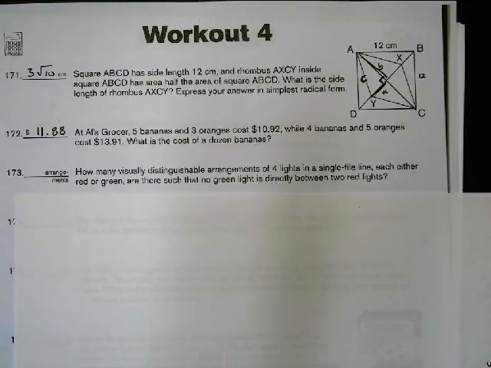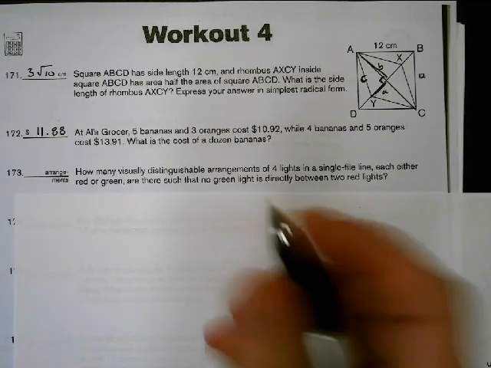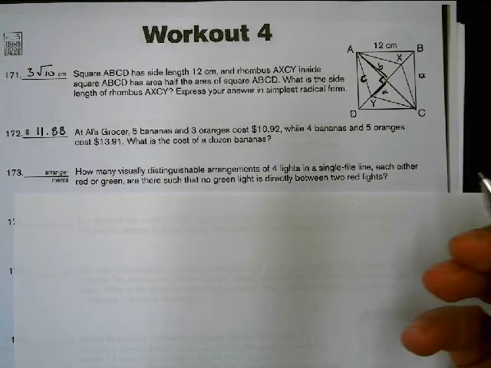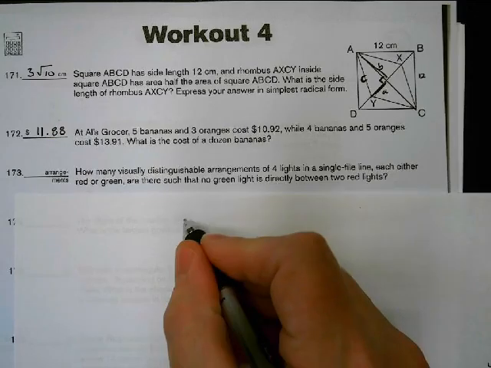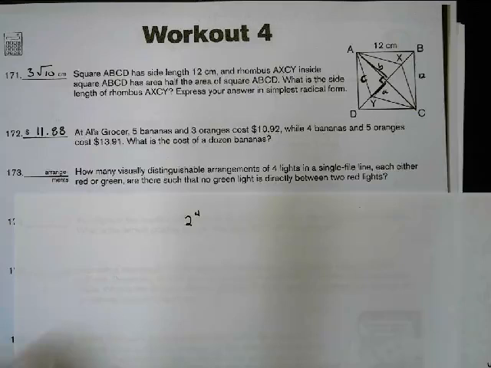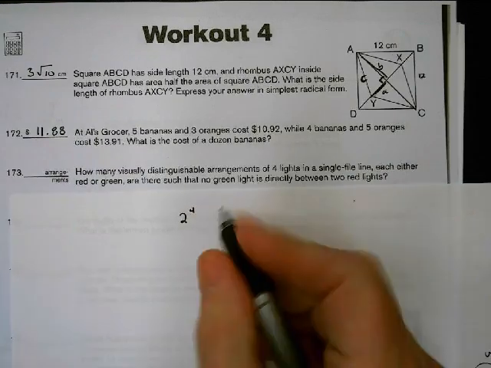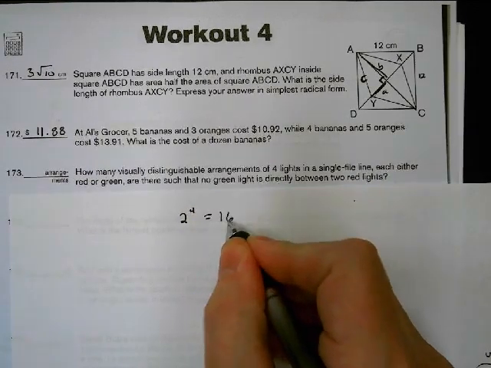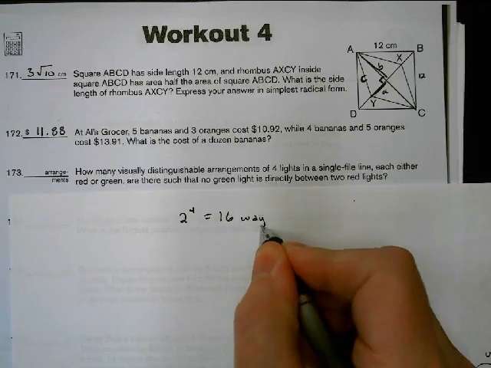All right, so it doesn't say how many red or how many green, so we could do all red, we could do all green, or a combination of red and green with our 4 lights. So there's 16 different combinations that we can do because there's 2 choices and there's 4 different places to put these lights in. So we've got 16 ways total that we can do this.